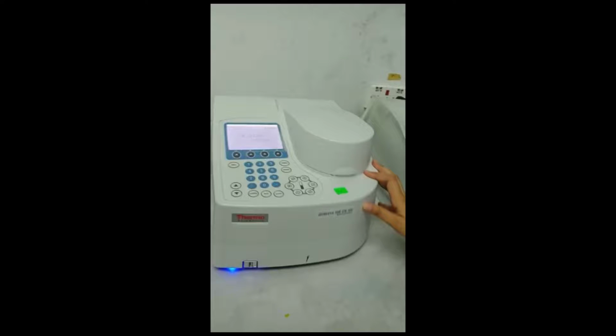UV-Vis spectroscopy can be carried out by using a UV-Vis spectrophotometer. The UV-Vis spectrophotometer uses visible light and ultraviolet to analyze the chemical structure of the substance. A spectrophotometer is a special type of spectrometer which is used to measure the intensity of light, and the intensity is proportional to the wavelength.